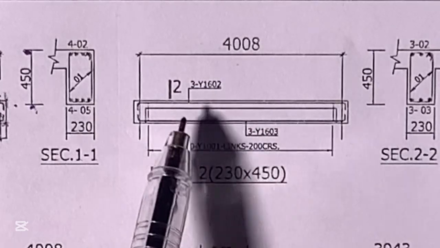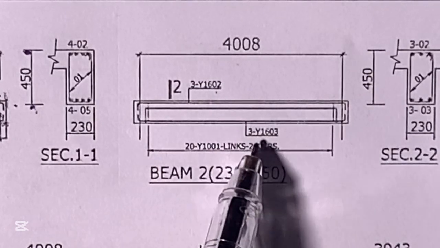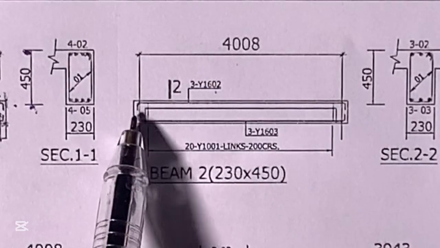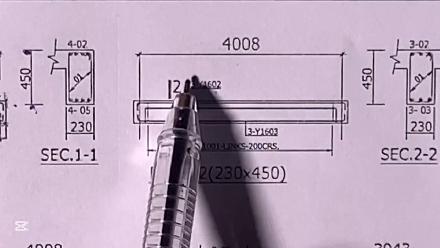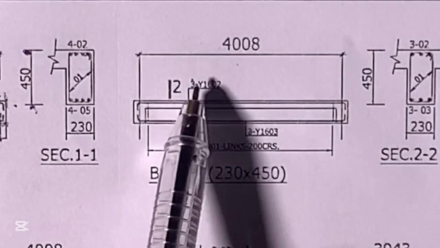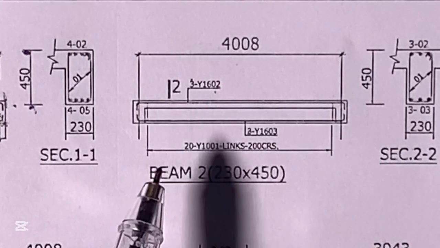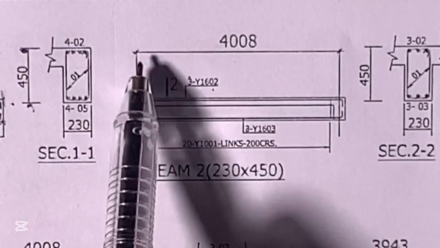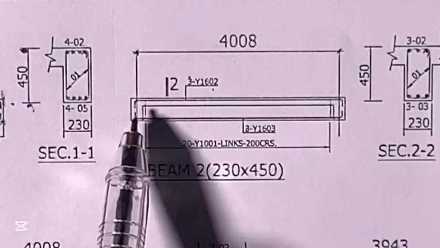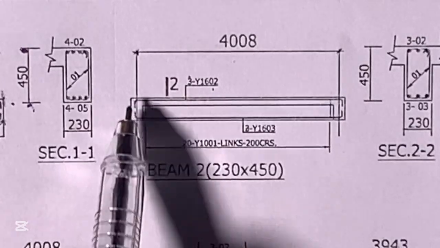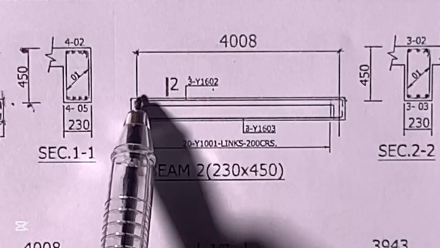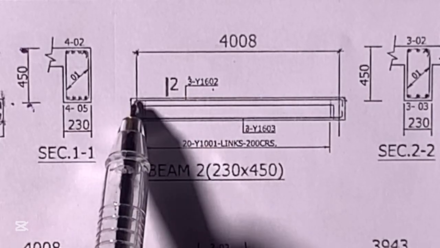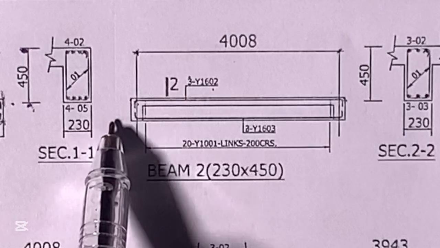They are 3 in number and it's Y16. Also the one under is 3 in number and it is Y16. So we can get the length of one, multiplied by the number, which is 3, and then multiplied by 2. So how do we get the length of this reinforcement? To determine the length, they told us that the center to center dimension from here to here is 4008. So we need to get the length of this beam from this end down to this end. We can do that by adding half of the thickness of this column here, which is 230.